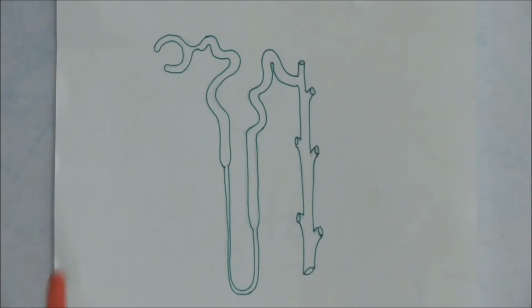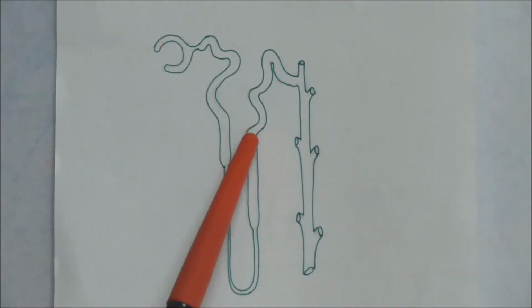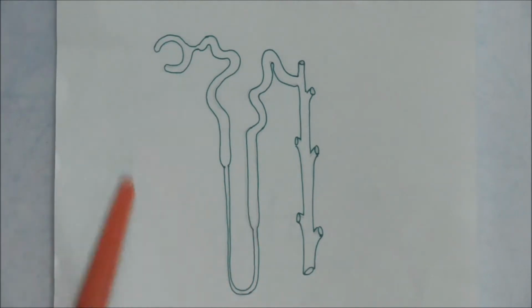Some of these have the major part embedded in the cortex, and just a part of the loop of Henle is extended into the pyramids.